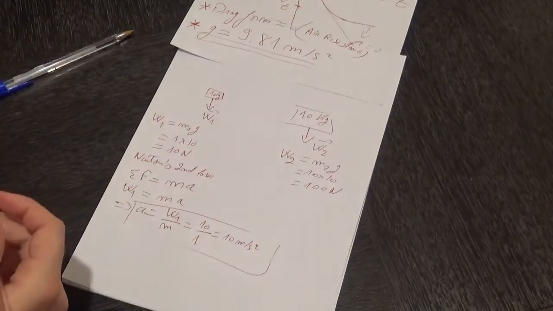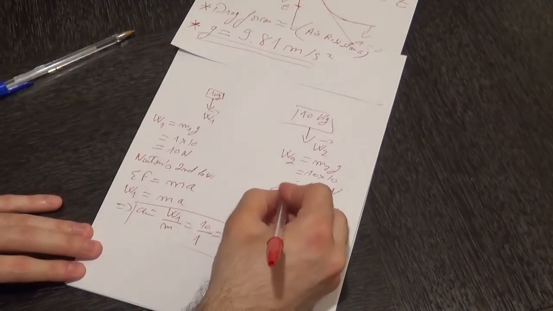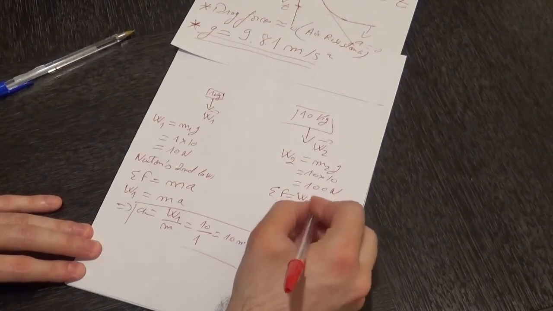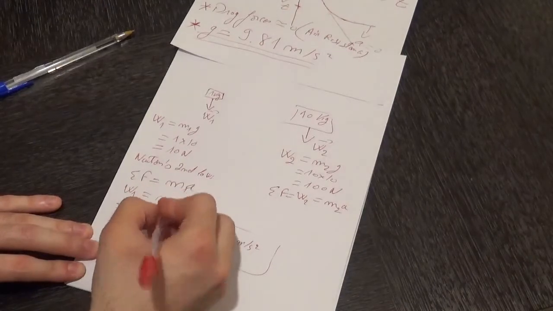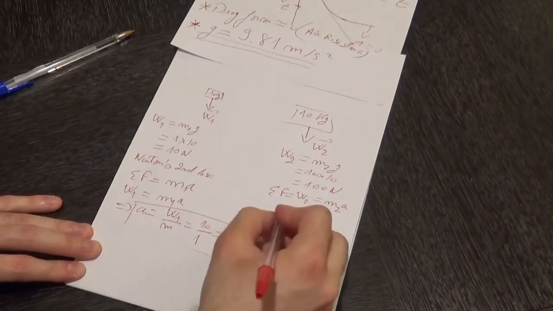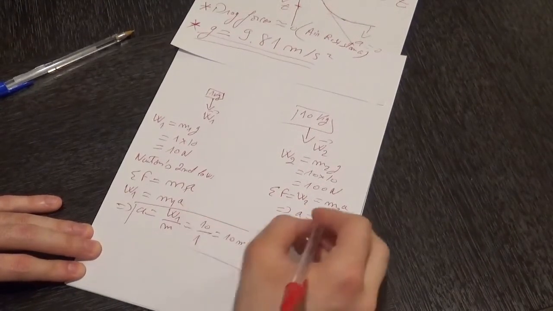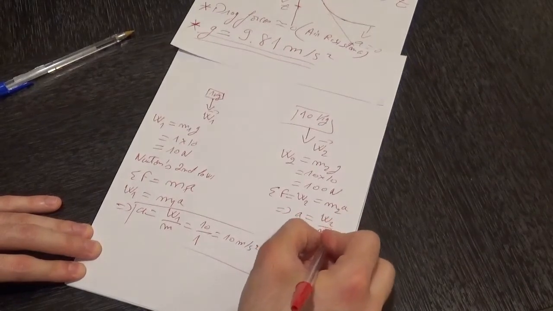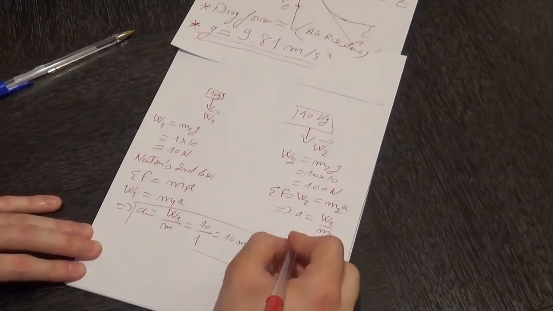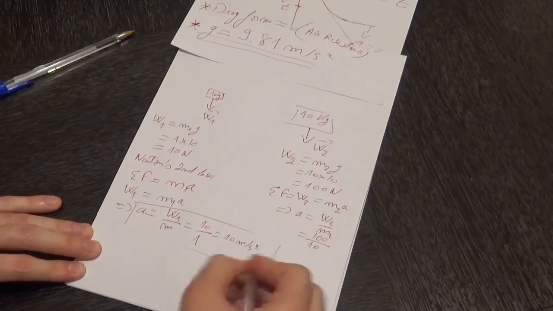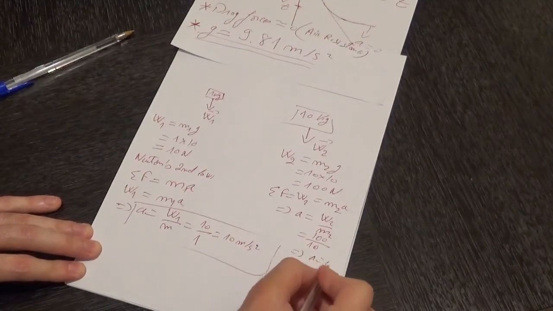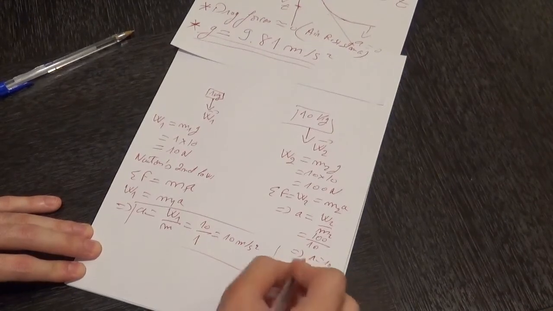Now regarding the second brick. In a similar manner, the summation of all the forces is equal to W2, which is equal to ma. Here it's m1a for the first brick and m2a for the second brick. Therefore, the acceleration of that second brick would be equal to W2 over m2, which is equal to 100 newtons divided by 10 kilograms. Therefore, a would be equal to 10 meters per second squared.